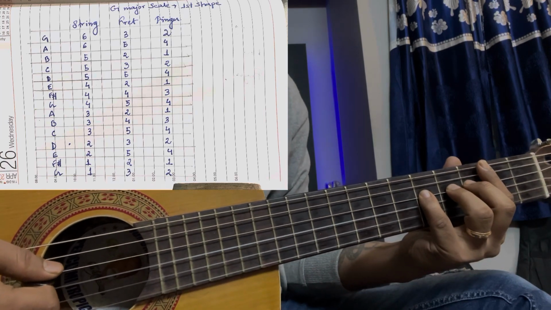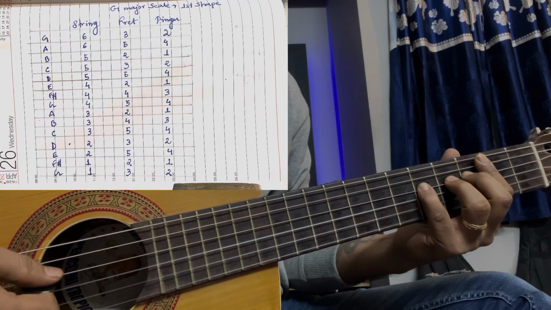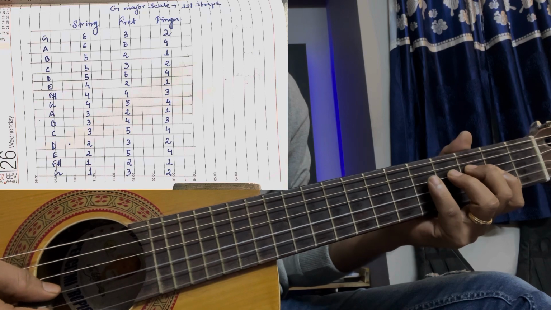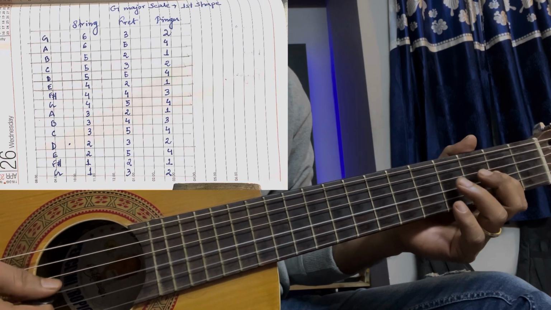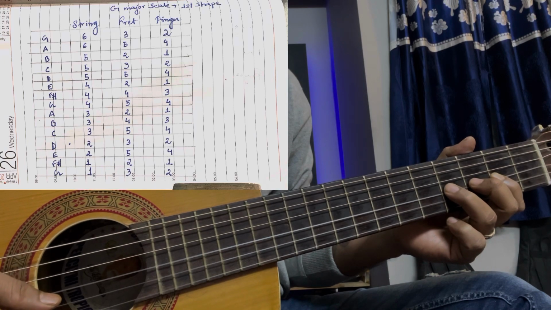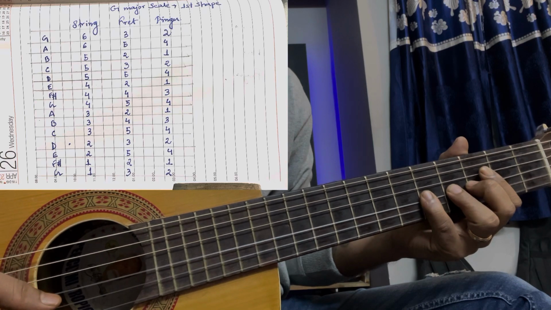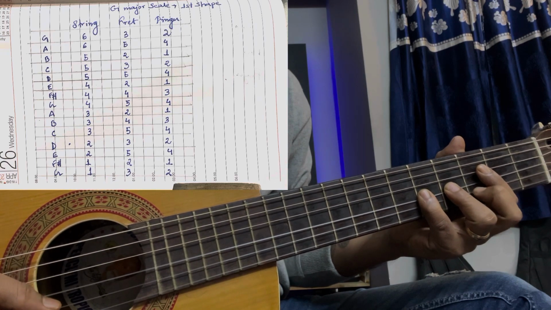This is the shape. So we are not yet complete. We have completed up to G. If you can see my previous page, you will also see that after G comes A, the third string, the second fret, and the first finger. The B note, which is the third string, is the fourth fret, and the third finger. This is the C note, which is the third string, fifth fret, fourth finger.